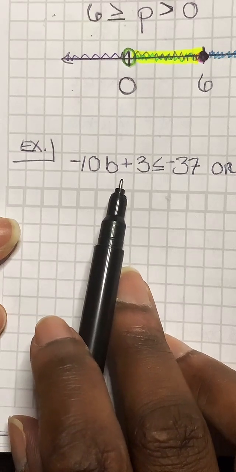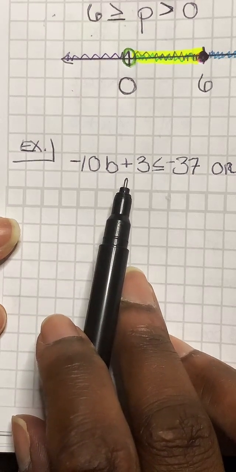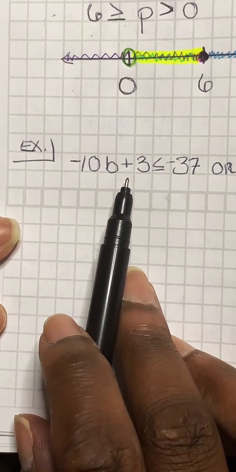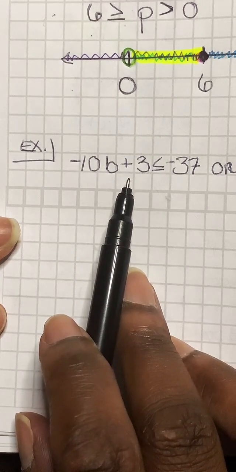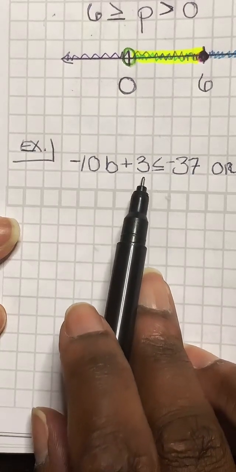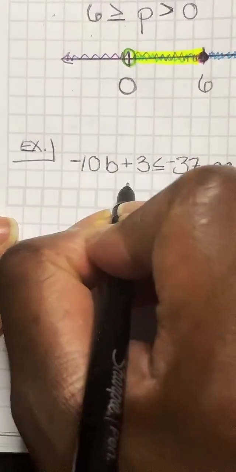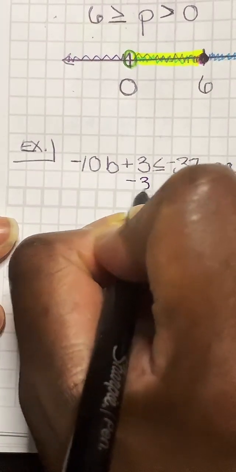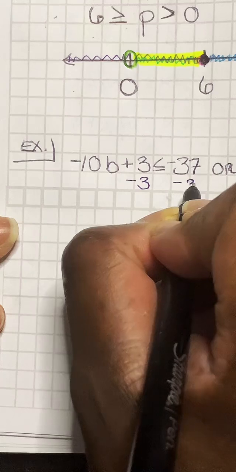What's the first thing we should do? It's not 13B. We should be subtracting. There we go. We should be subtracting this 3 on both sides.